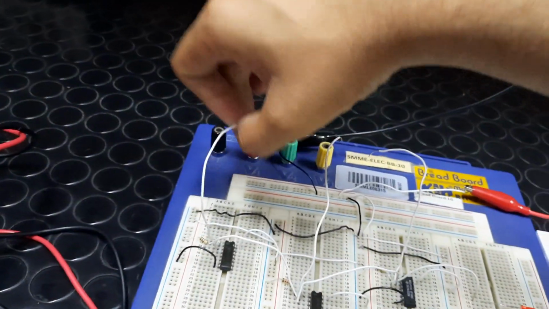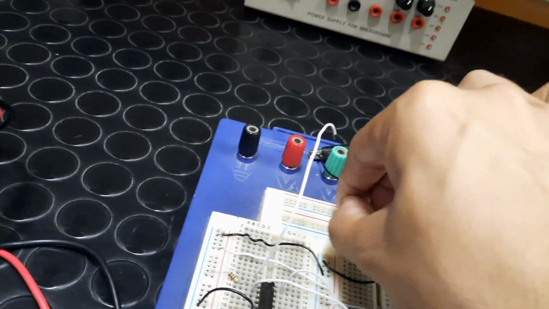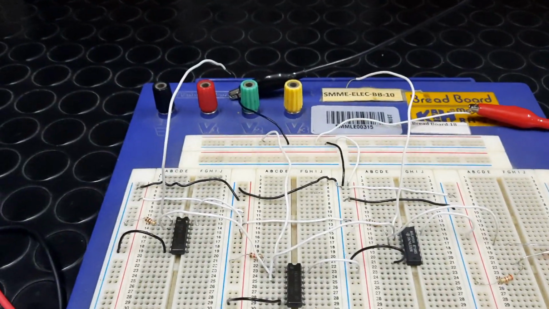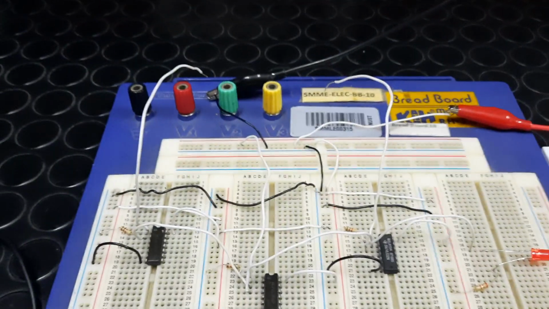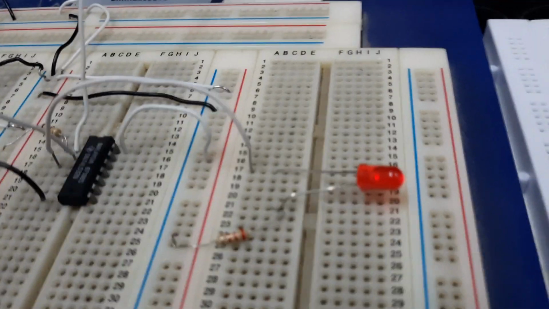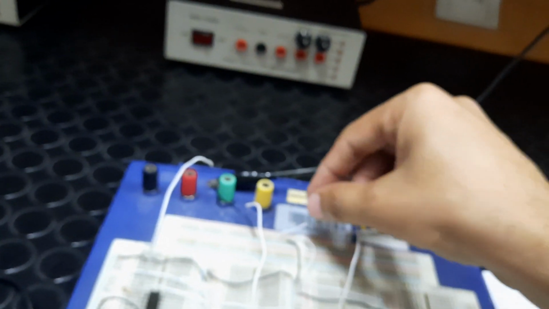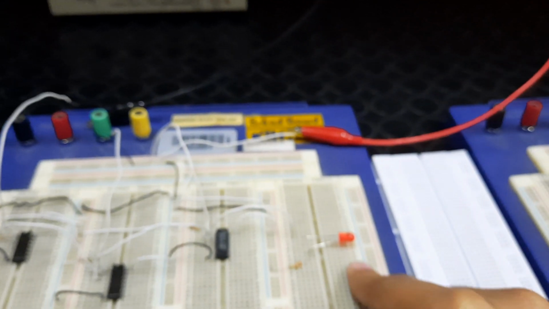Now let's give Y equal to 1. Here Y is equal to 1, X is equal to 0, Z is equal to 0, the output is 1. See, the LED is glowing. Now Z is equal to 1 and the other two equal to 0, the output still exists. So only when X was equal to 1 there was no output, but there was an output when Y and Z were equal to 1.